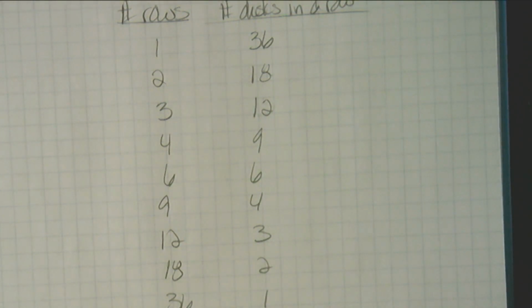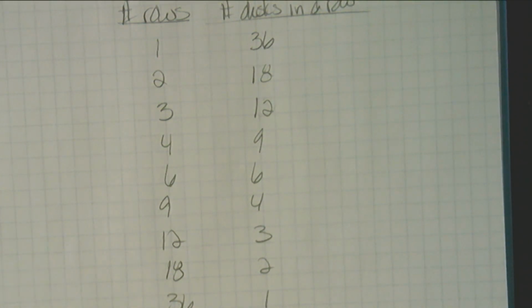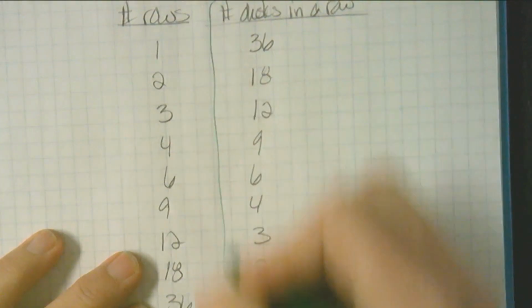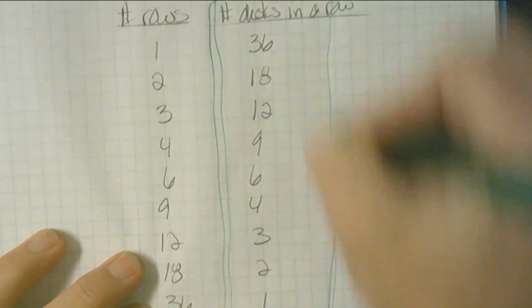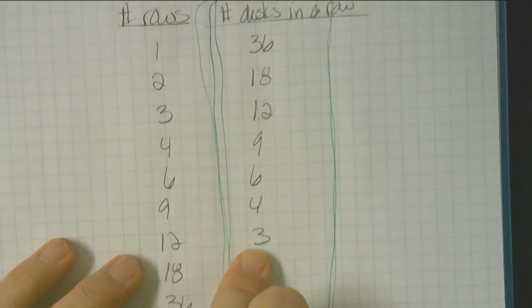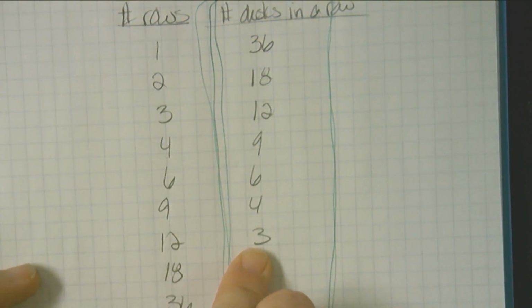All right, so now that he's listed all of our possibilities, which ones do we eliminate because they don't meet our qualification of no more than 9 desks in a row? Patrick? No more than 9 desks in a row. Patrick, I need you thinking about what you're talking about. 12 and 3 means I have 12 rows with 3 desks in a row. That does meet the qualification. Which ones don't meet the qualification?